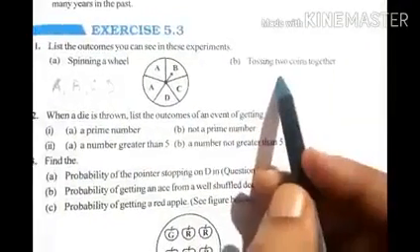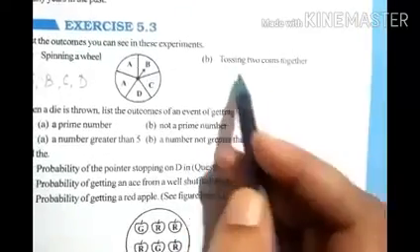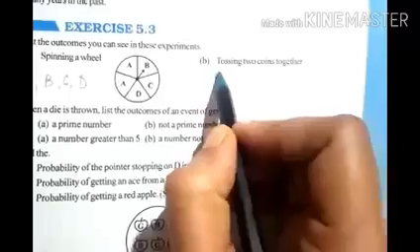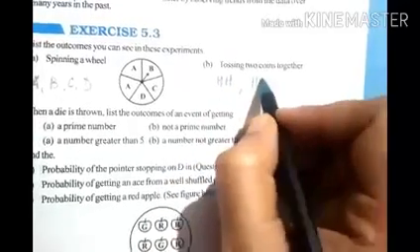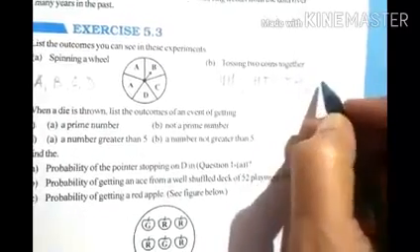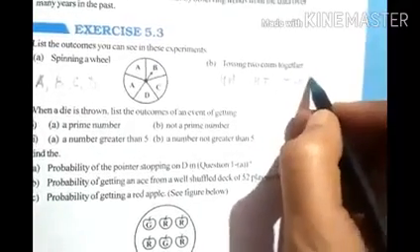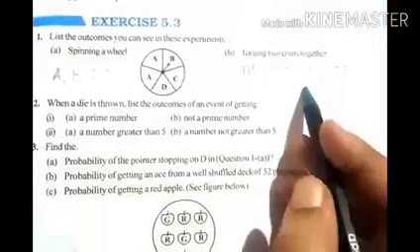Now second one, tossing 2 coins together. When you toss 2 coins together, there is a possibility that you get both heads, one head and second one tail, first one tail and second one head, and the last possibility is both the coins will show tail. So these are the 4 outcomes.